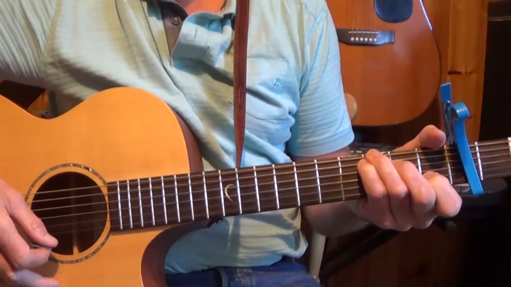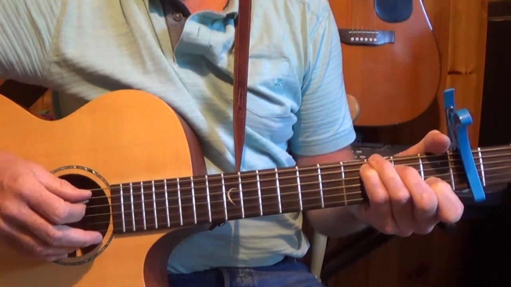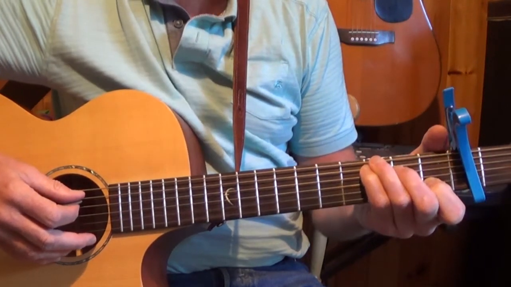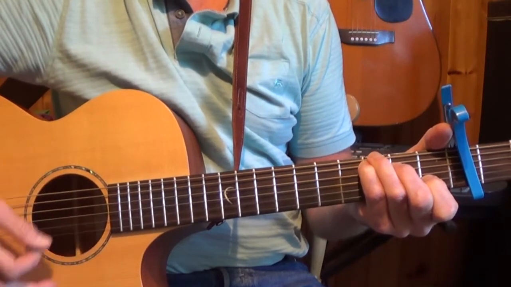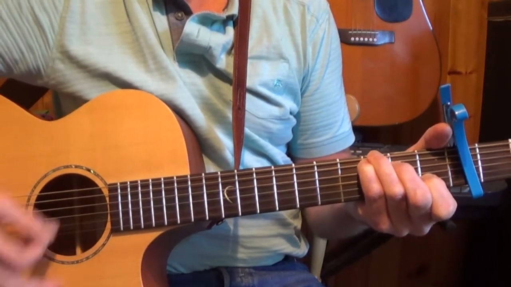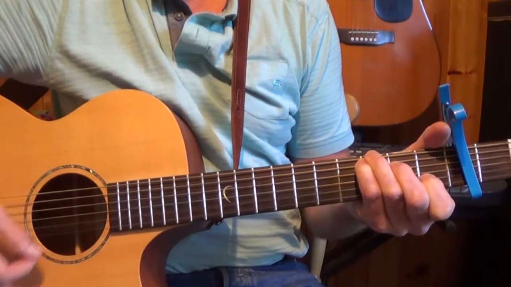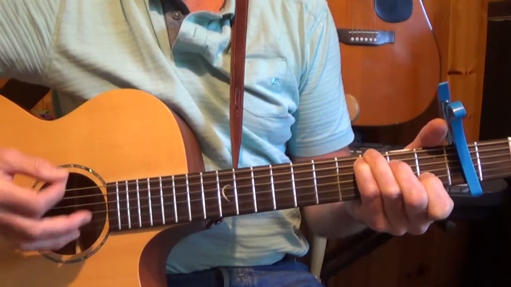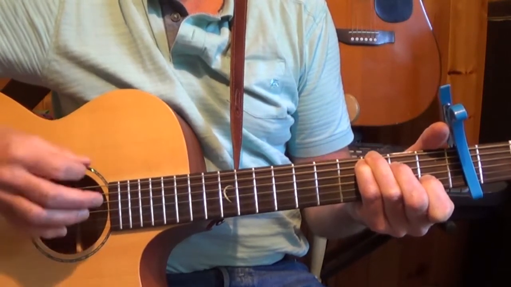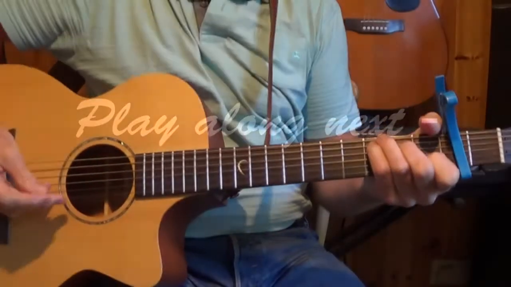Now often for effect or a bit of variety, I will add an up strum after the 2nd down strum in a bar. For example, the C shape, pick, down, down, up, pick, down, down, up. Instead of pick, down, down, pick, down, down, I'd be going 1, 2, 3, and 1, 2, 3, and 1, 2, 3.